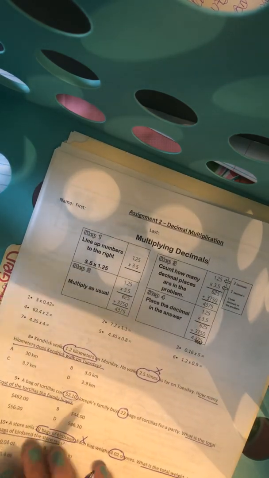Okay. And number 10, a store sells 20 bags of birdseed. Each bag weighs 4.02 ounces. What is the total weight in ounces of the birdseed the store sells? Easy breezy. All right, I think that concludes your required assignments for math this week. So you are good to go. Enjoy.